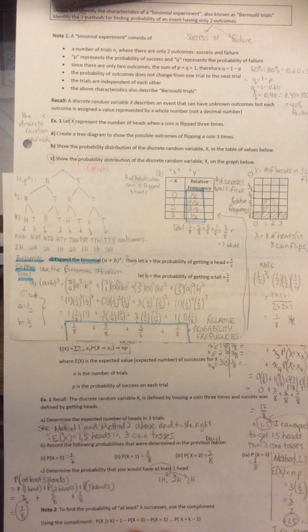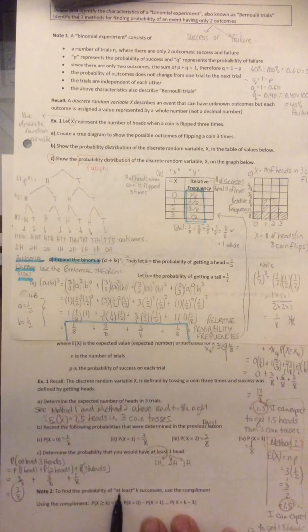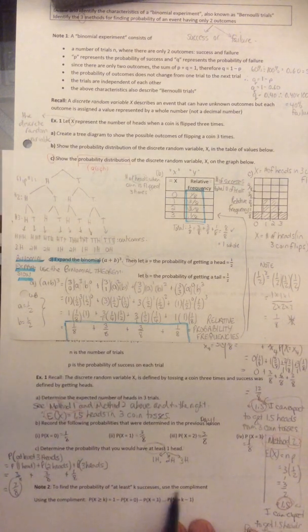But if we want to look at note number 2 to find the probability of at least k successes using the complement, it means that if I want to know the probability where the discrete random variable is at least or greater than or equal to k, where k is 1 head, then it would be 1 minus all of the probabilities that did not include at least 1 head.